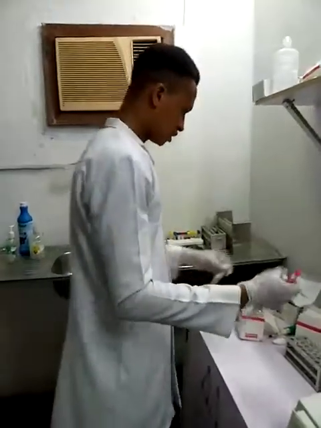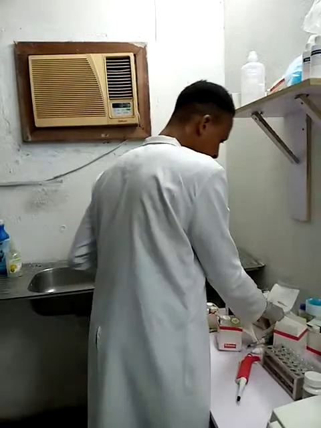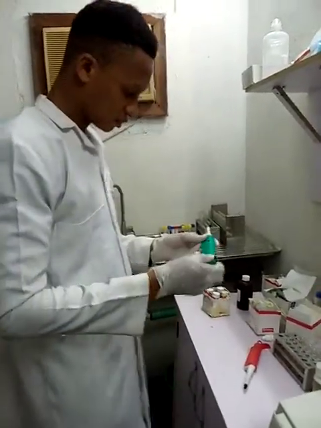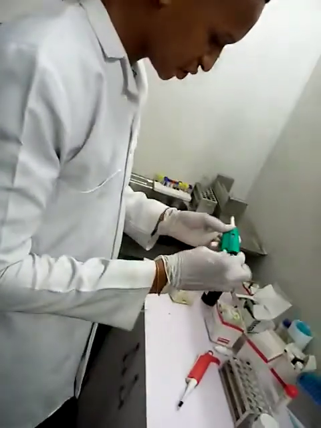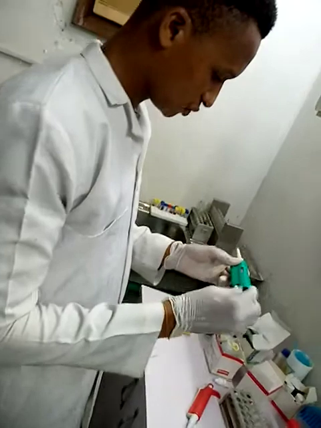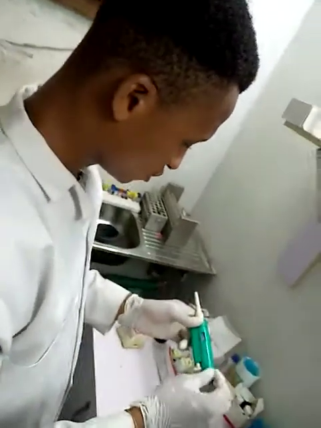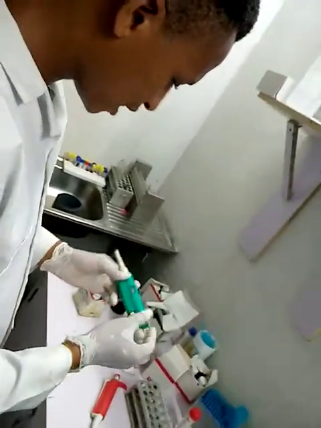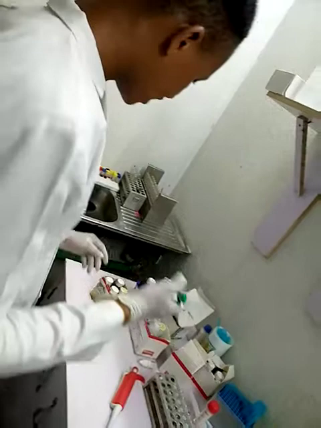Secondly, I want to add my samples to each reagent, the sample of the analyte I am measuring. I'll add my sample to each of the reagents respectively. For total cholesterol, triglyceride, and urea, I'll add 10 microliter of the plasma.